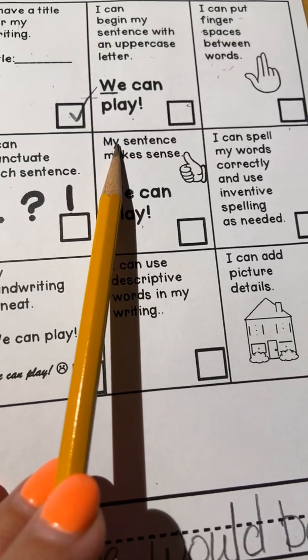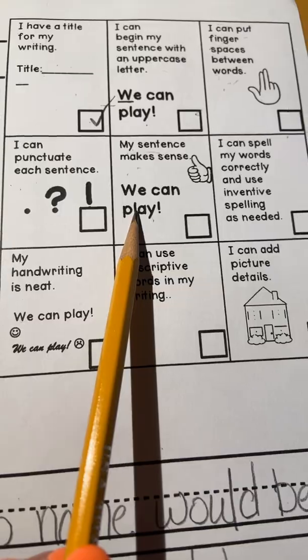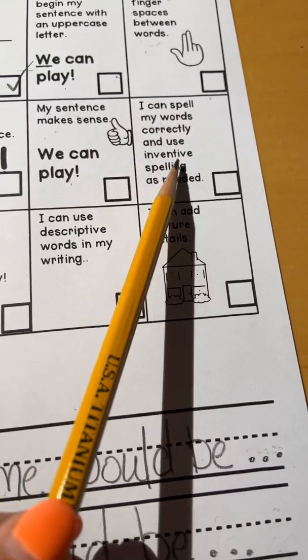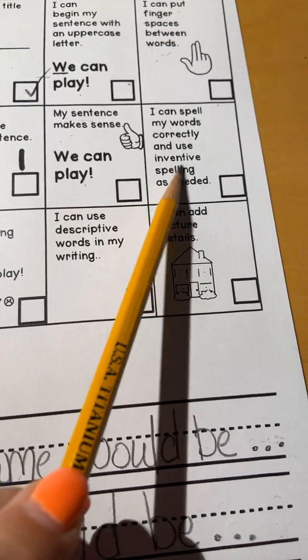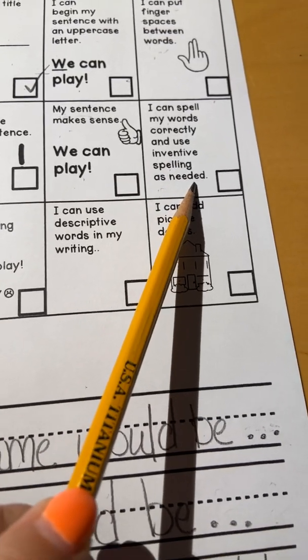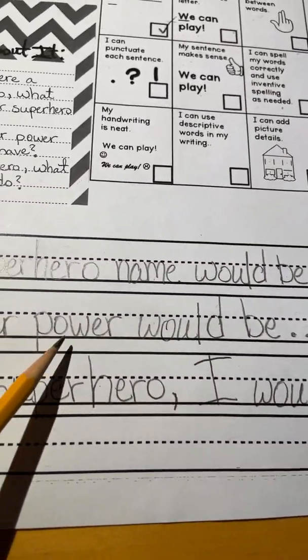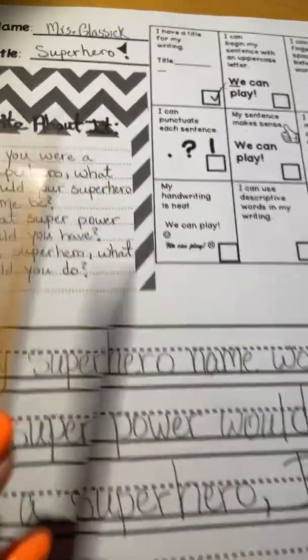Next one, my sentences make sense. Okay, do your sentences actually make sense? Read them back. Do they make sense? I can spell my words correctly and use inventive spelling as needed. So if you really don't know how to spell a word, like maybe you didn't know how to spell wood, you should know how to spell power or superpower because it's right up here, right?